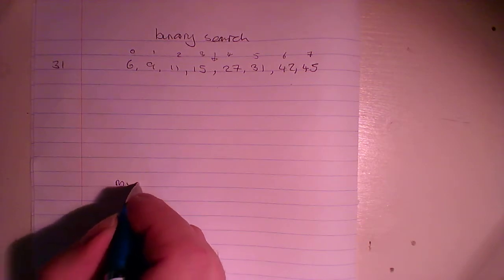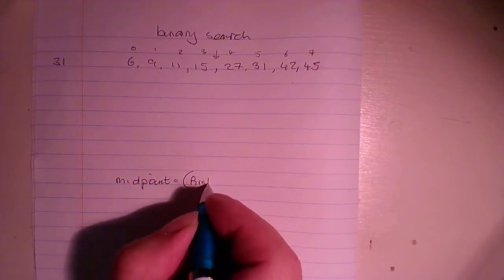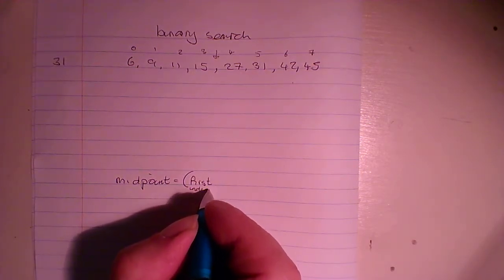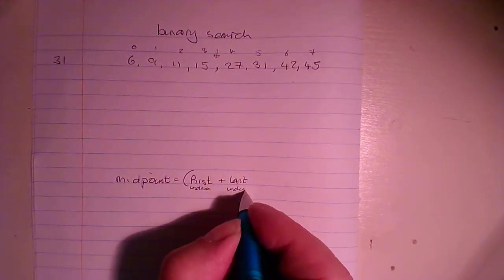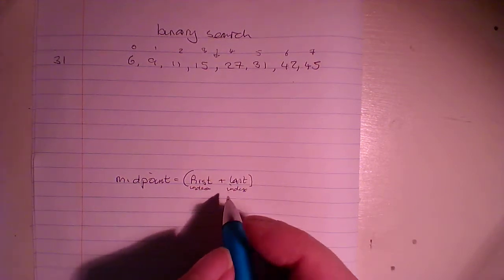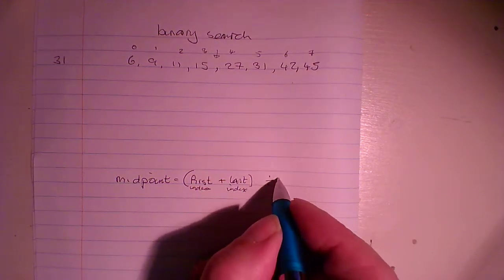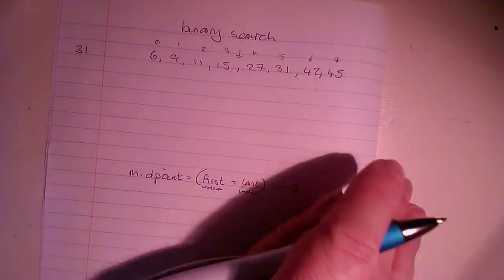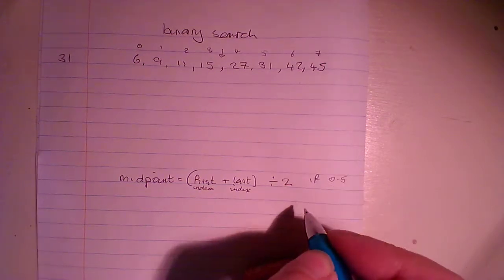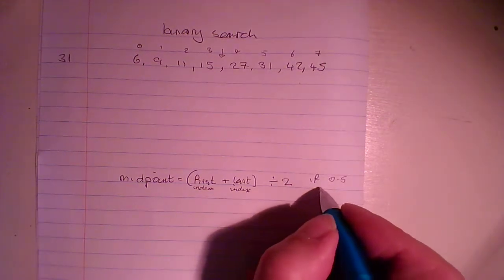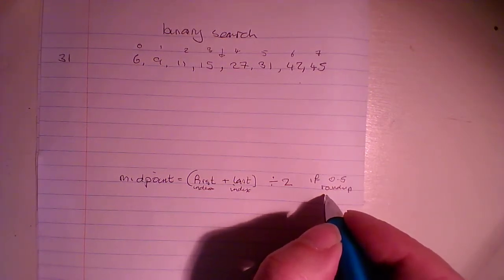I need to find the midpoint, and this is the important part of the equation. I need to take the first index, right index on the bottom there, and I'm going to add that to the last index. This is just finding an average if you really need to know. Then I'm going to divide that result by 2. If it's got a decimal ending after dividing by 2, I'm going to round up. Otherwise, I'm just going to keep the number that I've got.